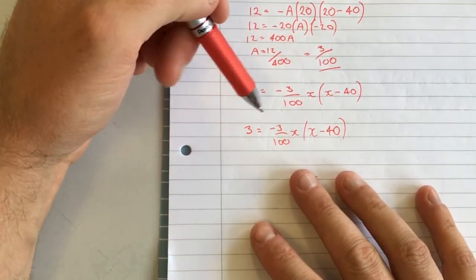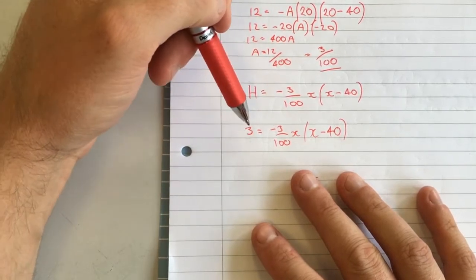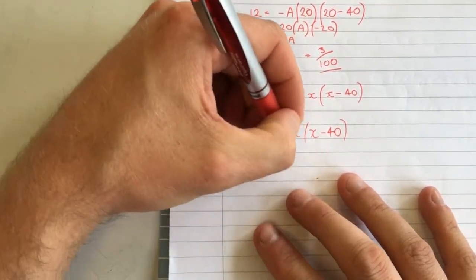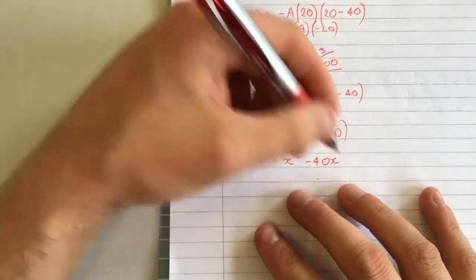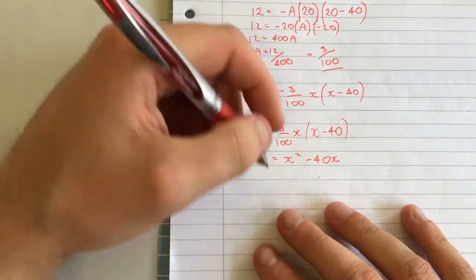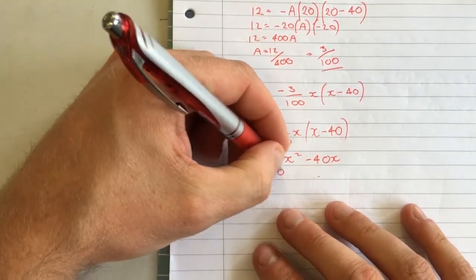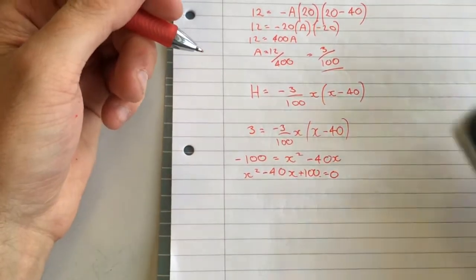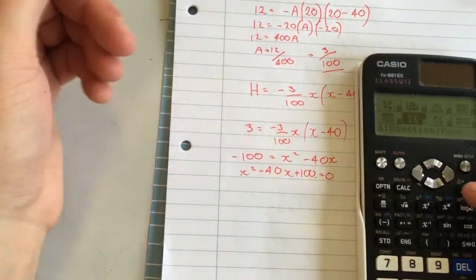Expand all this, so we're going to get 300 divided by minus 3, so we get minus 100 equals x squared minus 40x. So we get x squared minus 40x plus 100 equals 0. Solve that with the quadratic equation formula.